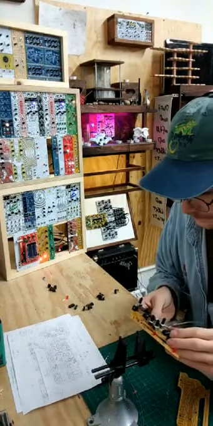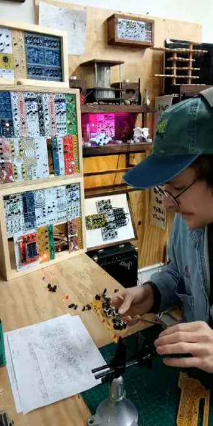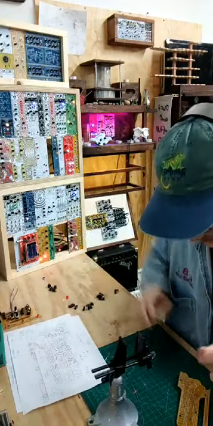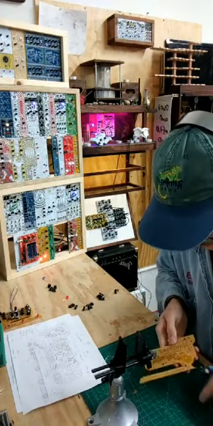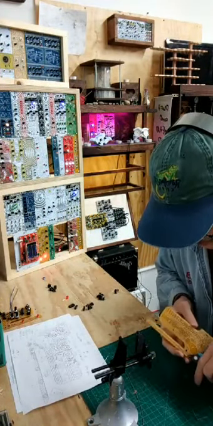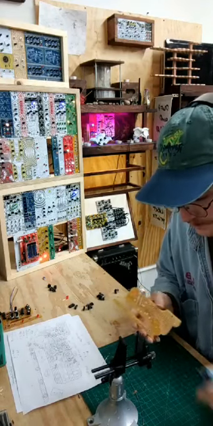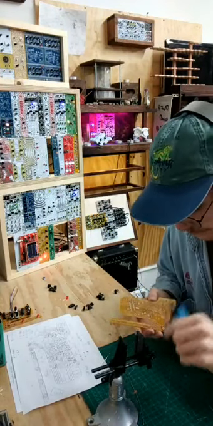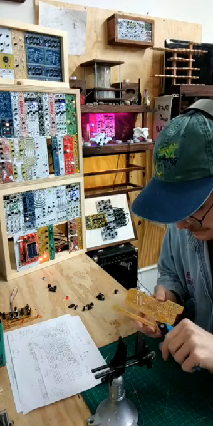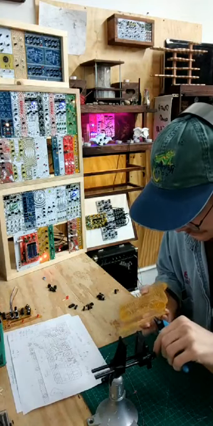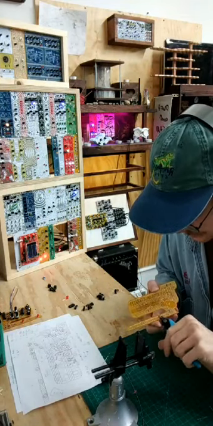And there's some other stuff on here that's for fine tuning. There are smaller potentiometers, they're called trim pots, because they're just meant for trimming off your fine adjustments. Let me just trim these.